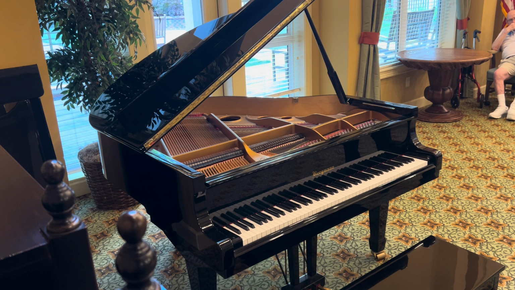I'm pretty sure I've done at least all one through five in some shape or form here, but I have not done this one. This is a new piece for me.